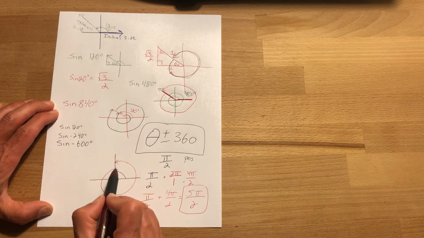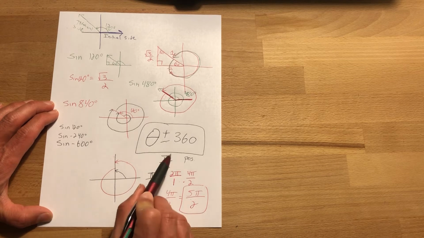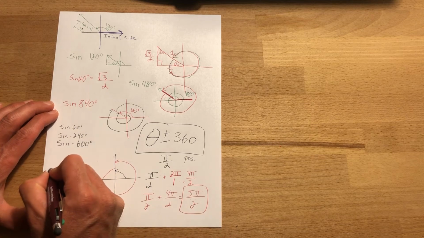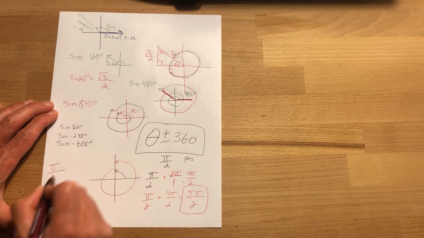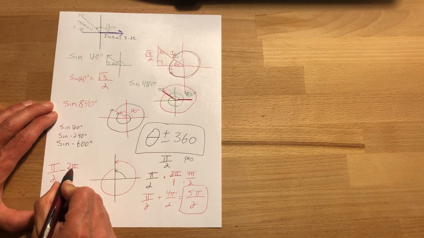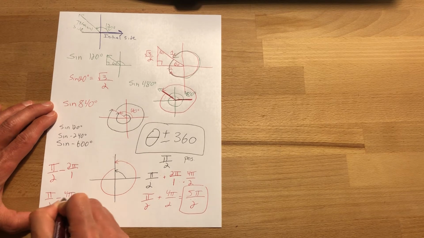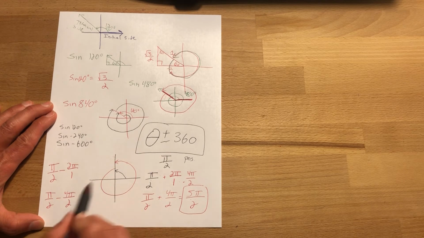What if I were to do a negative? What would be a negative coterminal angle to pi over 2? Well, you would just do pi over 2 minus 2 pi. Another way to write 2 pi is 4 pi over 2, because 4 pi over 2 is the same as 2 pi. 4 pi over 2 means you've rotated twice.